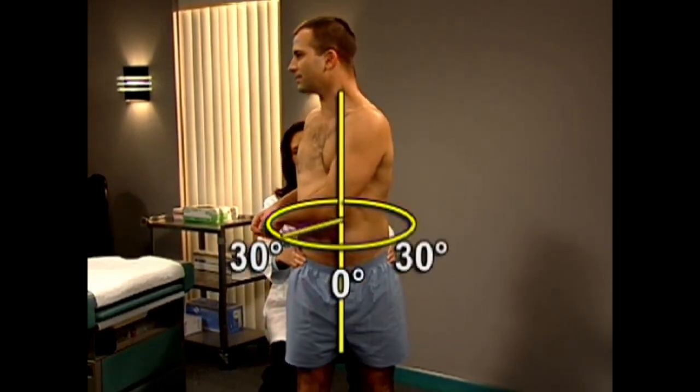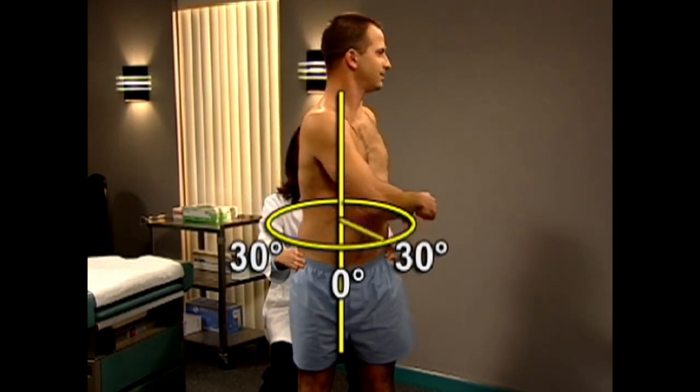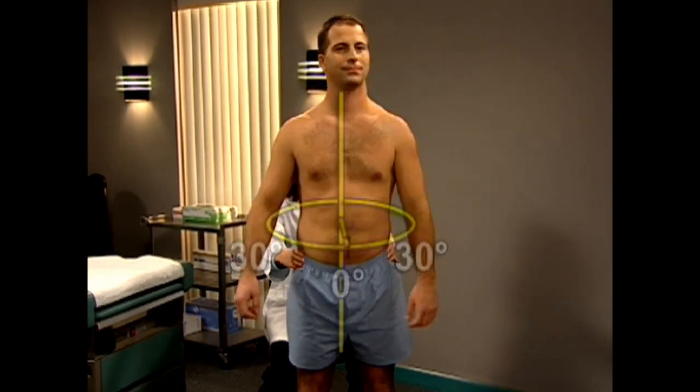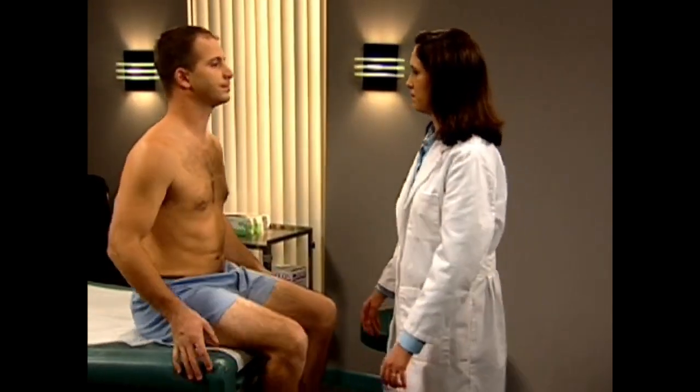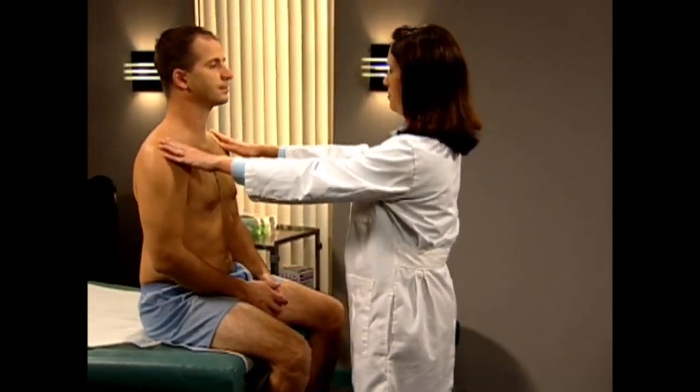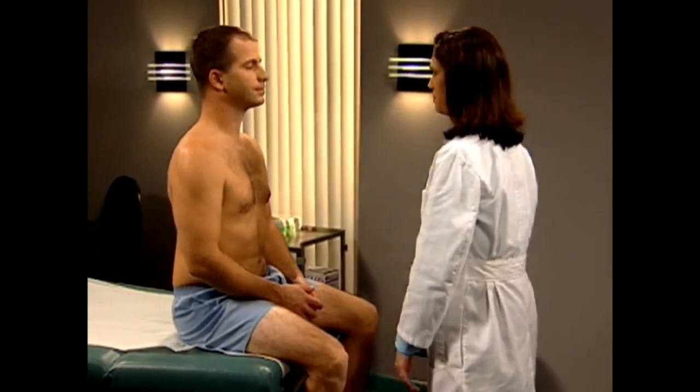Now I need to stabilize your hips. And turn your upper body to the right. Expect 30 degrees of rotation in both directions. And relax. Next, inspect the shoulder structures at rest. They should be symmetric in size and contour.